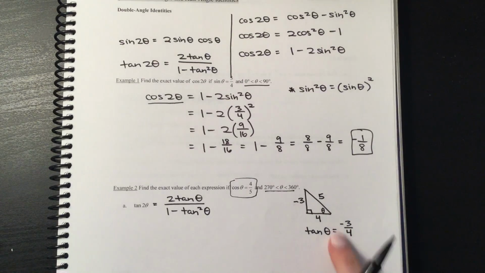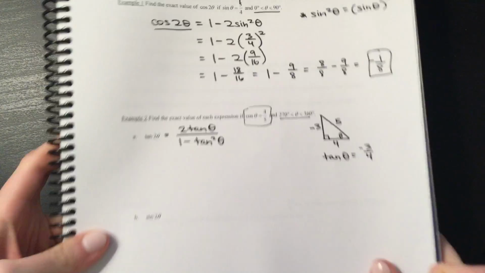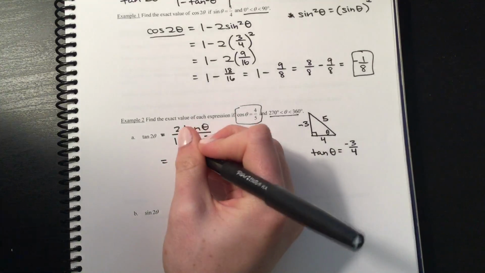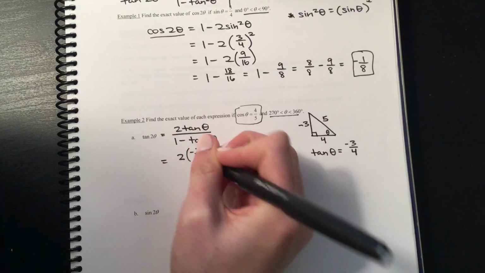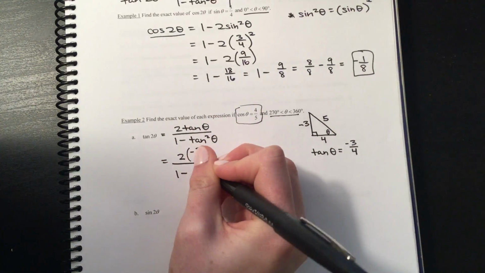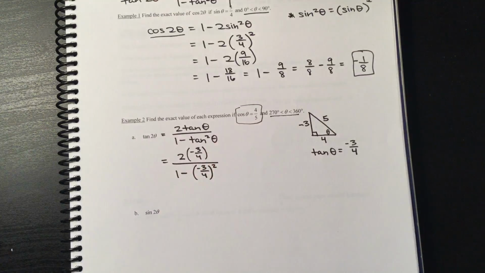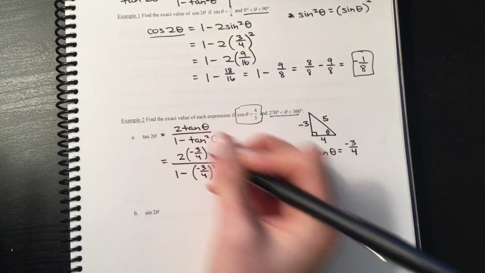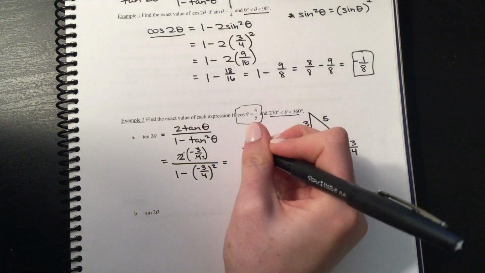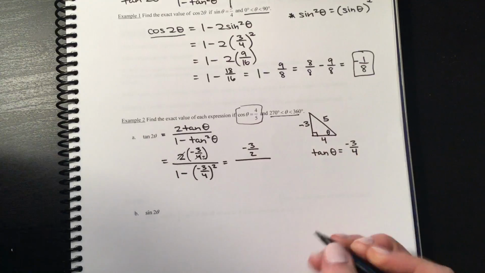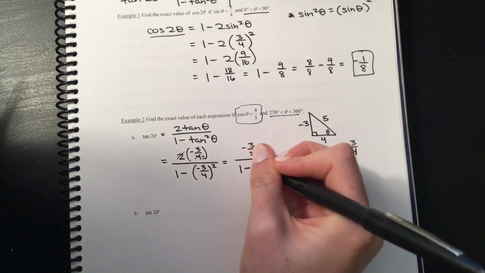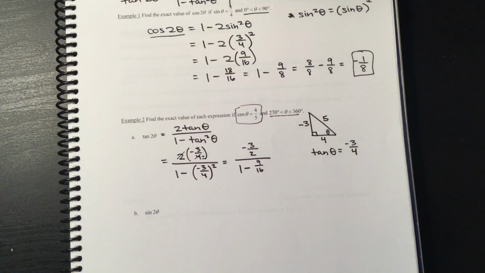So I find that value, and now that I know it, I can plug that value for tangent into this formula right here. So 2 times, now tangent theta is -3/4 over 1 minus, remember tangent squared means you're taking that entire quantity and squaring it. Okay, so let's simplify that up. 2 times -3/4, this 2 is going to reduce this down to 2, so I have -3/2 in the numerator over 1 minus, then when I square this, it doesn't matter that it's negative, it's going to come out positive either way. So square the 3 and square the 4.